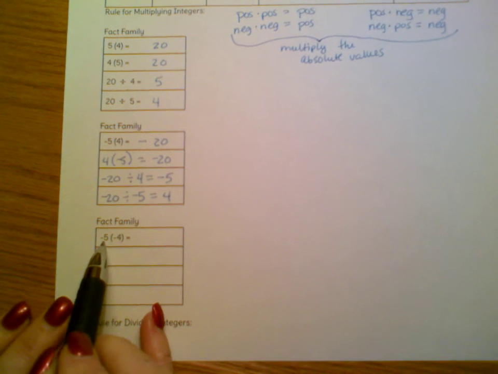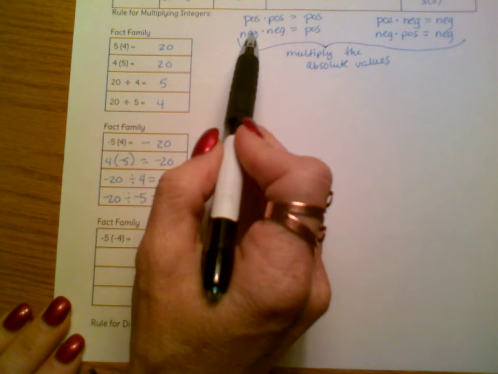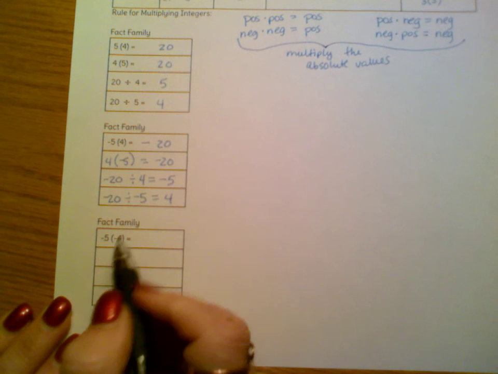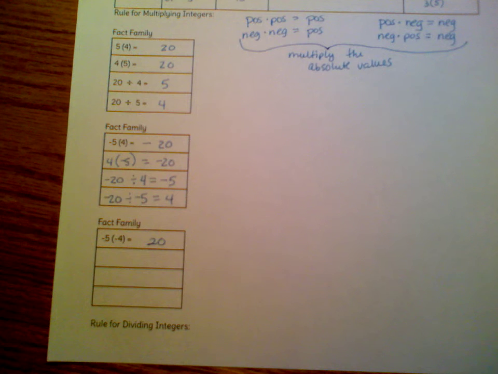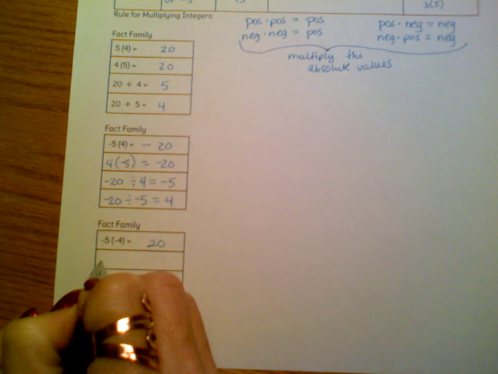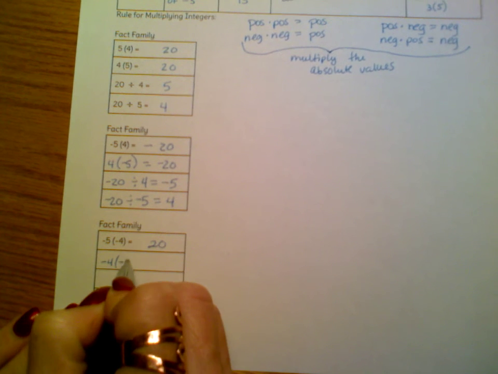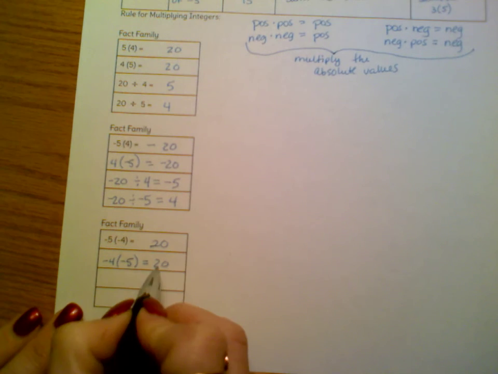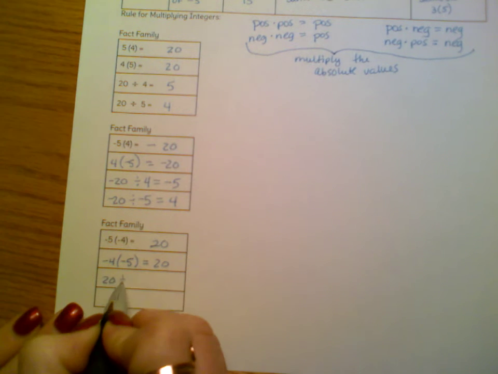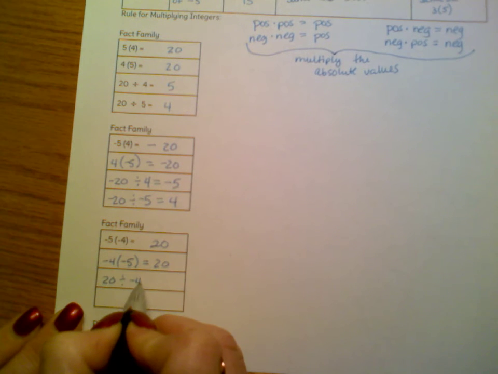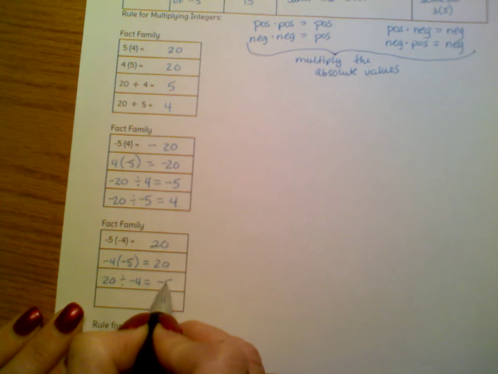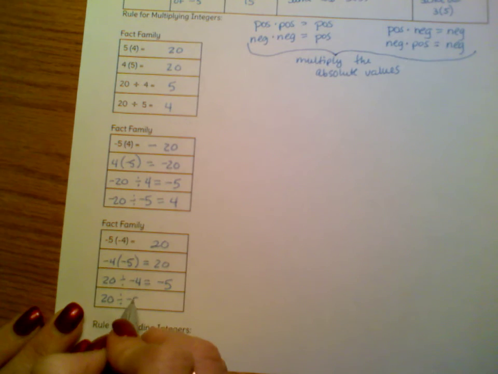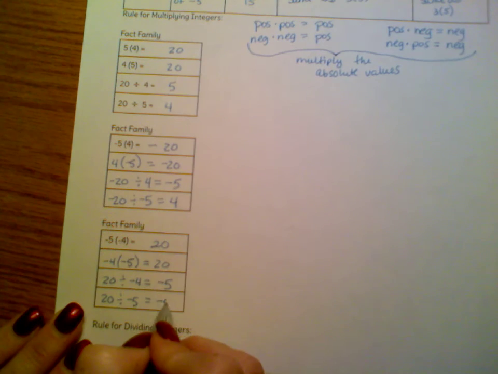We're going to do the same here with negative times a negative. So we already determined that a negative times a negative is a positive, and we multiply the absolute values. So 5 times 4 is 20. So again, commutative property, I can do negative 4 times negative 5, and I know that that has to give me 20. So now I can take the answer, 20, divided by the negative 4, and that has to give me back this negative 5. And I could take the answer, and I could divide it by the negative 5, and it has to give me back my negative 4.